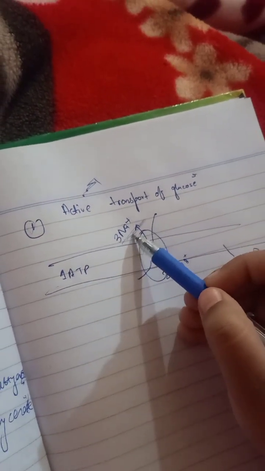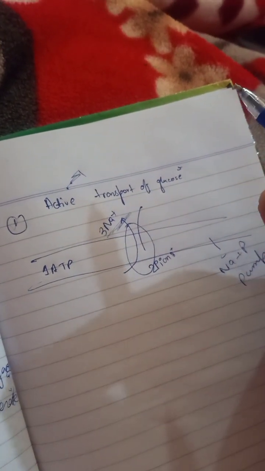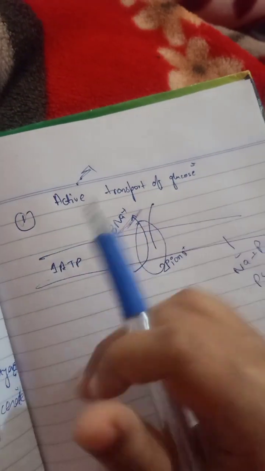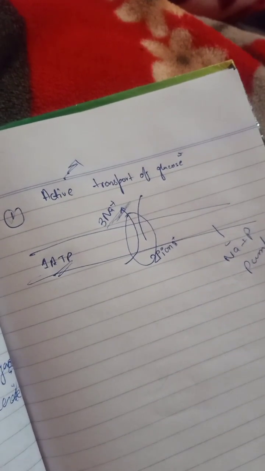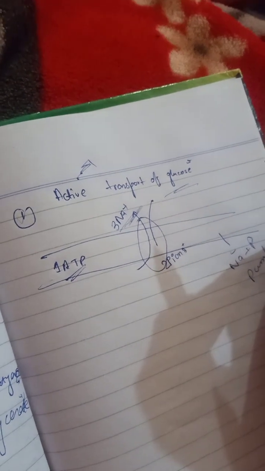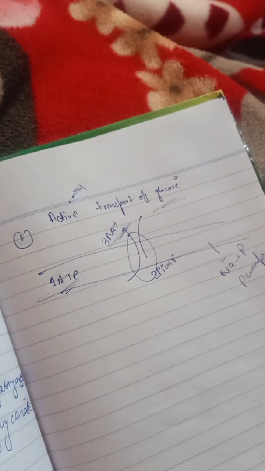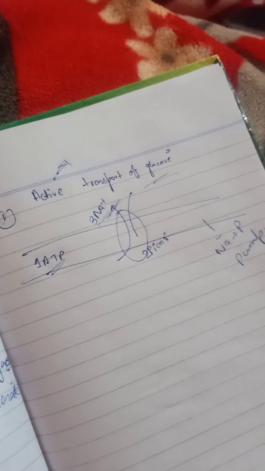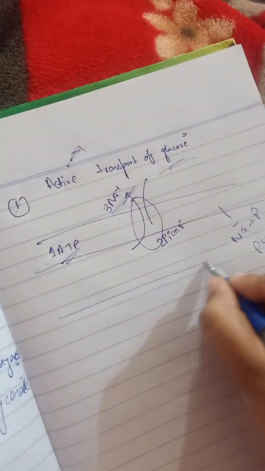Here you can see that the sodium concentration is high, and glucose will attach to the sodium and be moved in through the ATP, which is 1 ATP. So through this sodium potassium pump, the glucose gets easily absorbed because of the high concentration of sodium ions. The glucose gets attached to sodium ions and is easily absorbed.